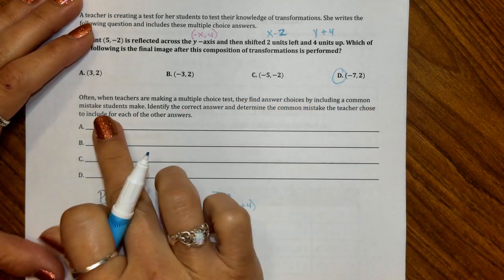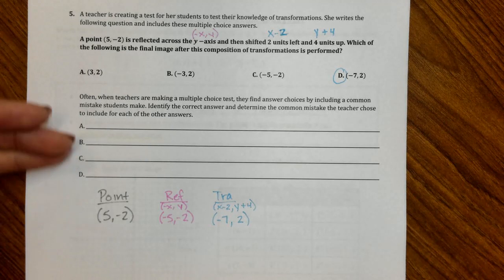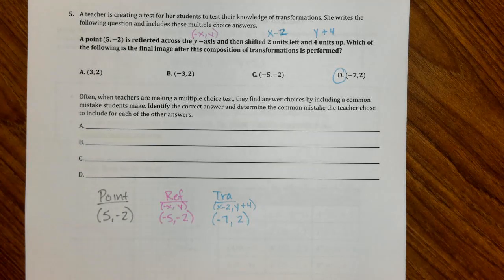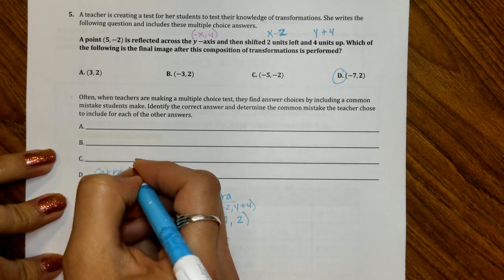This bottom part is saying that when we make multiple choice tests, we're going to find other answer choices that are common mistakes. Oopsie, I did this instead of this. Oh, I changed the y instead of the x. That's going to be an option because we need to make sure that you see exactly what's going on, so we can see, do you actually know what you're doing? So for each one of these answer choices, we want to explain what the mistake was if you chose that. Well, D we know is the correct answer, so we can just put correct answer.